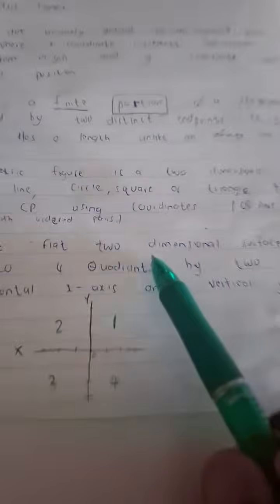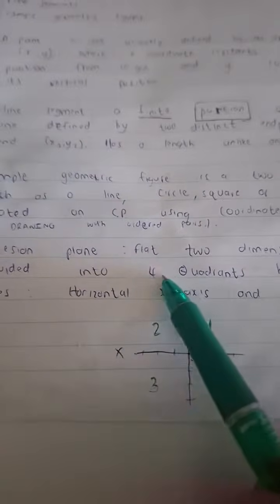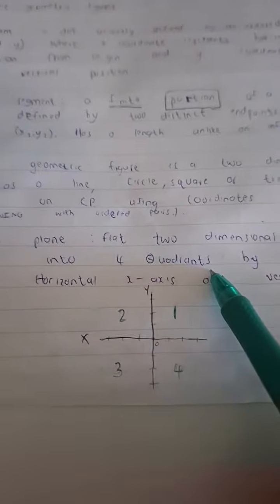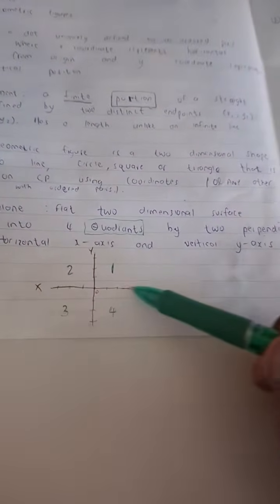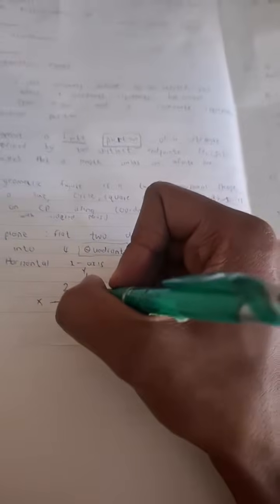So I repeat again, a Cartesian plane is a flat two-dimensional surface divided into 4 quadrants by 2 perpendicular lines. Here's your vertical y-axis, which is perpendicular to your horizontal x-axis. That's why they say 2 perpendicular lines.